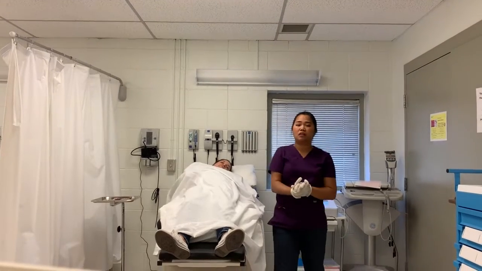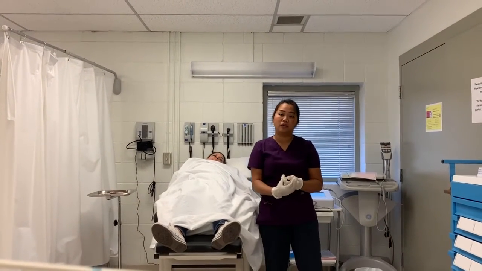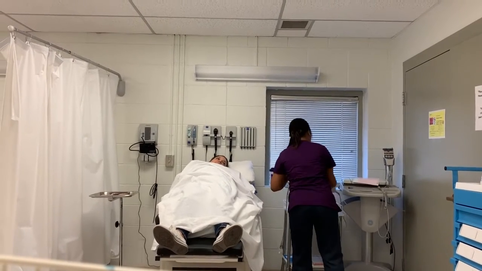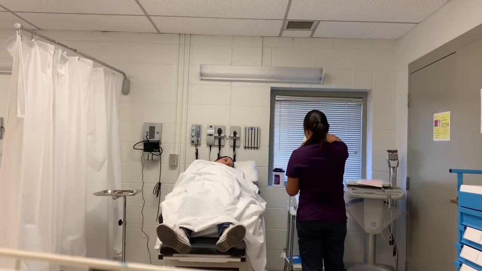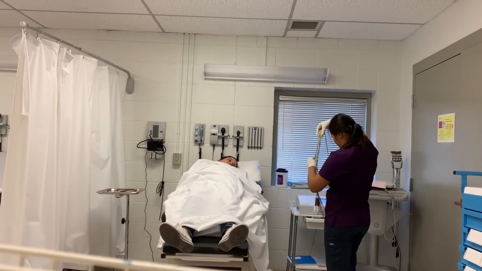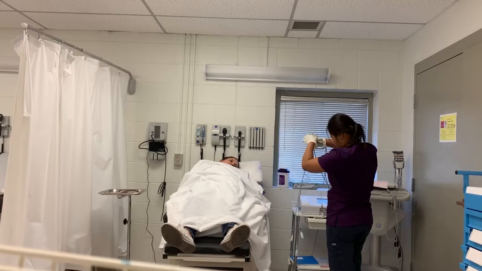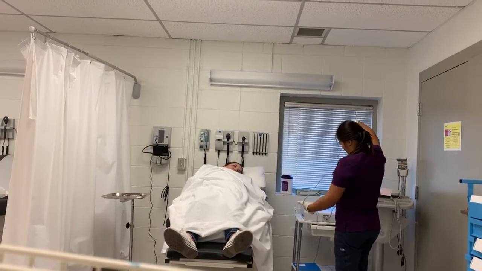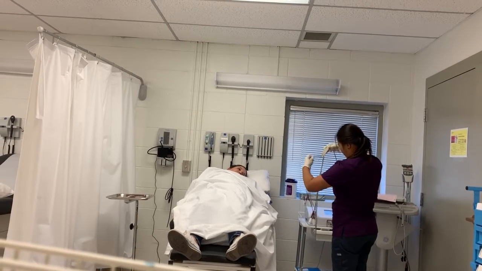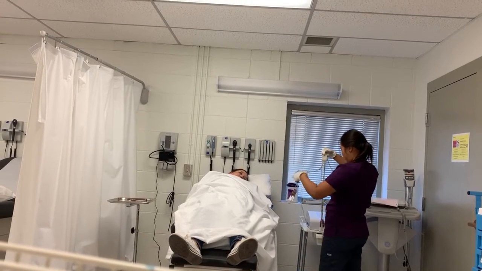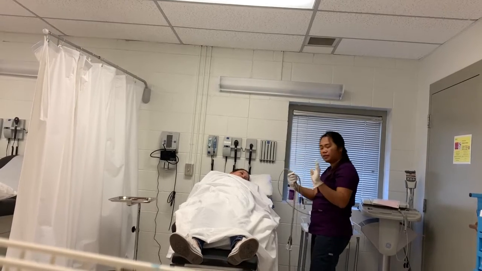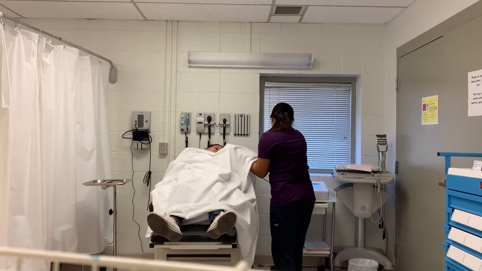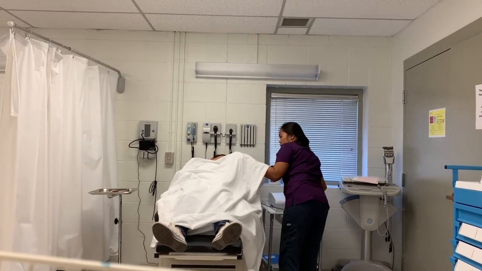Okay, now that I've placed all the electrodes, I'm going to go ahead and proceed to the lead wires. I'm going to place the lead wires on it and work under the sheets.